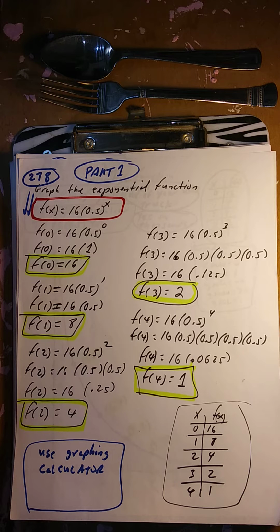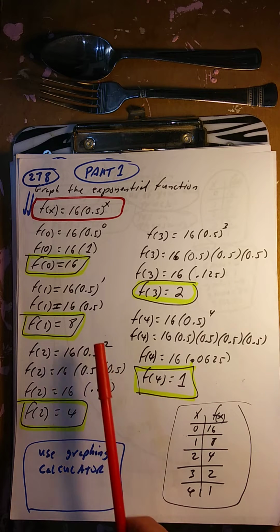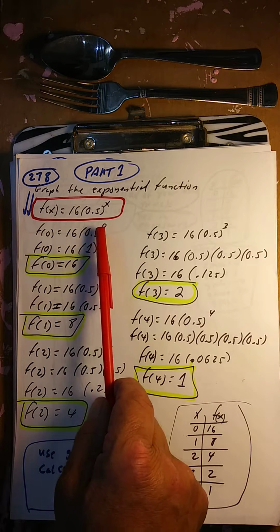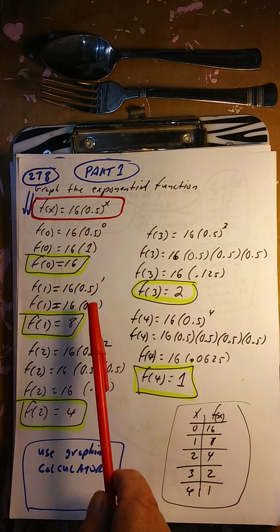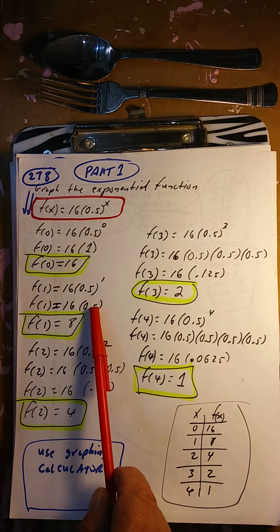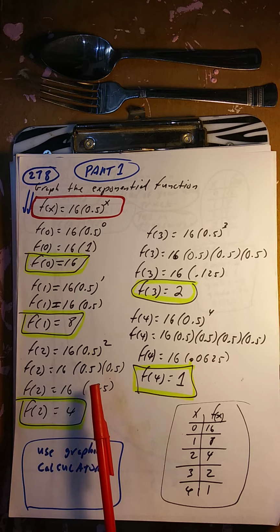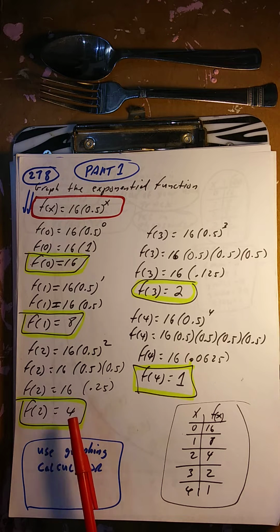Here's one. Graph the exponential function. I'm going to graph it, so I'm going to have to get some points for this. Put a 0 in there. So 0.5 to the 0 is 1. 1 times that is 16. 0.5 to the 1 is 0.5, times that is 8. 0.5 squared is 0.25, times this is 4.